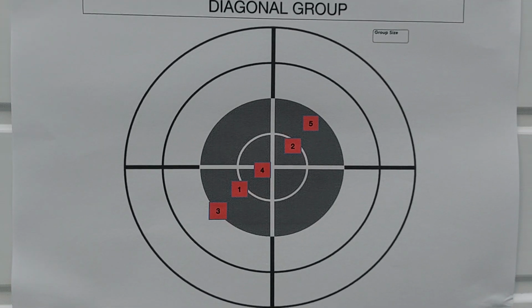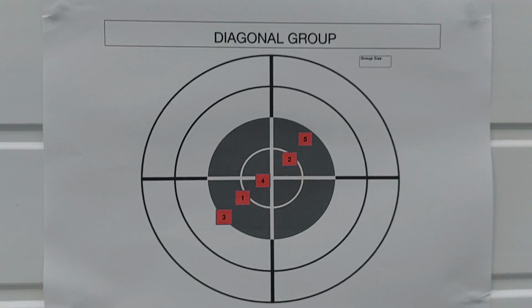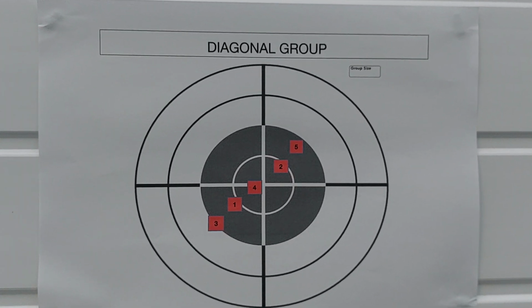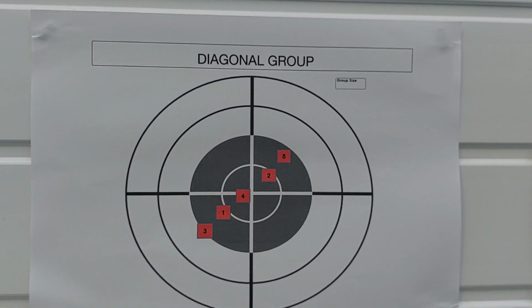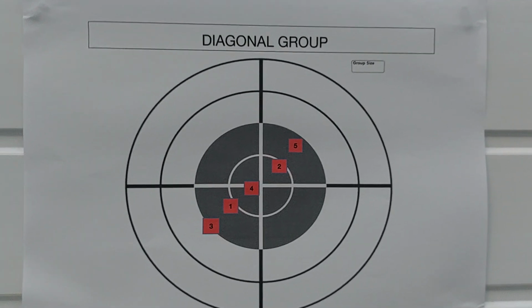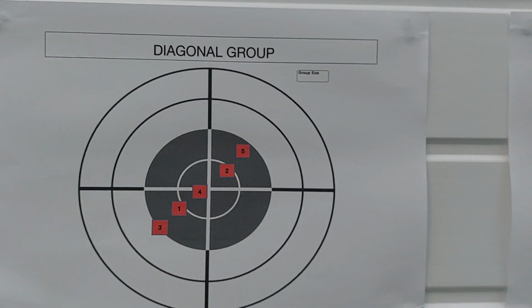been inconsistent. Again, I can't emphasize enough with grouping, it's consistency: keeping the same position, the same hold, the same steady breathing, the same head position, the same eye relief. All that has to be taken into account on each shot you fire to get a good group.